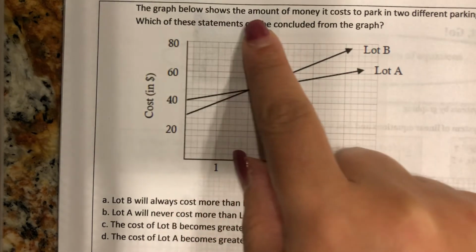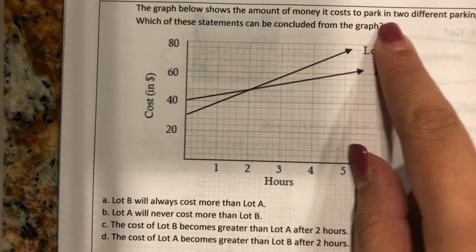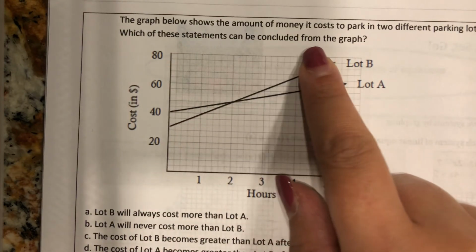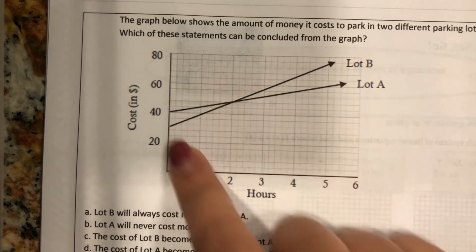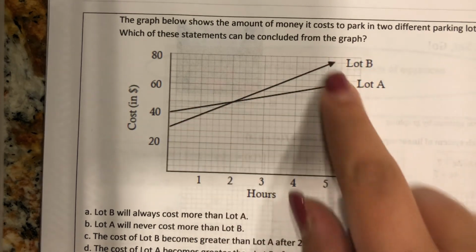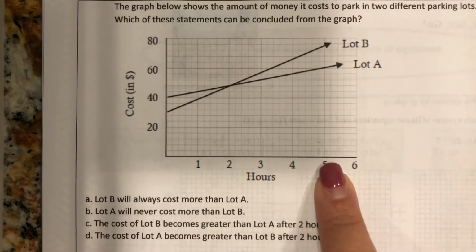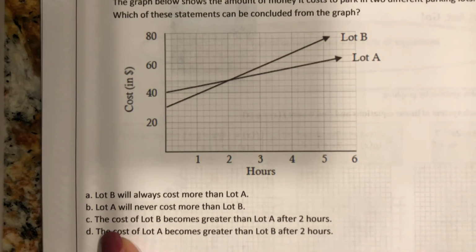So the graph below shows the amount of money it costs to park in 2 different parking lots. Which of the statements can be concluded from the graph? So here's my graph. This is lot B, this is lot A, this is your cost, this is the amount of hours. So I want to know A, B, C, or D, which one is true.